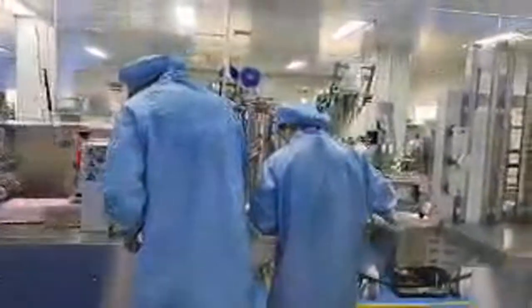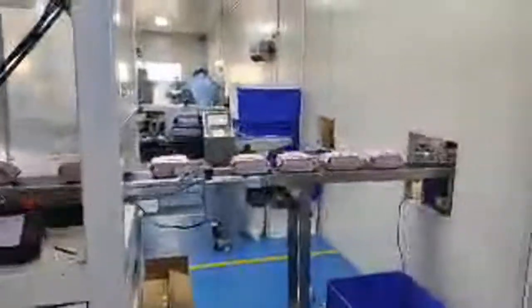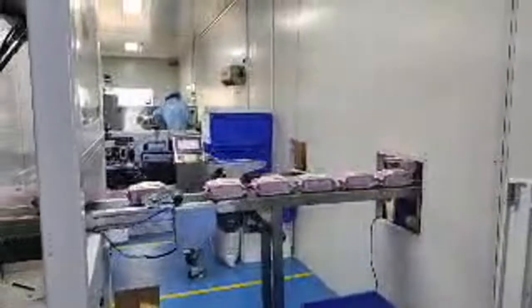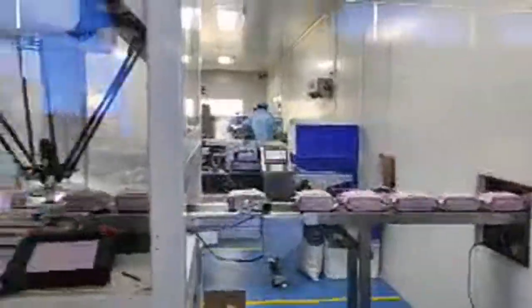And we can see after it was sealed and cut, then here it comes to a complete product. And then we can see here is the final part of the raw material, which is the lead gluing process.